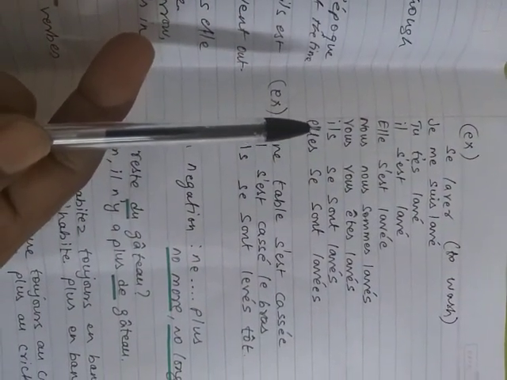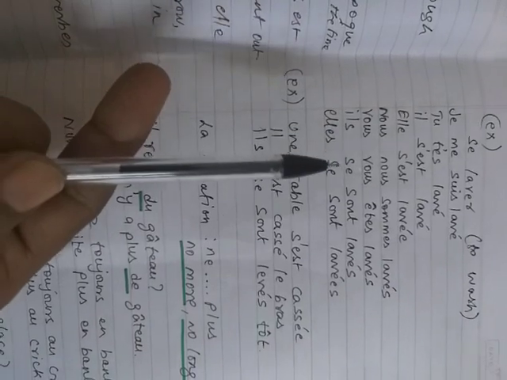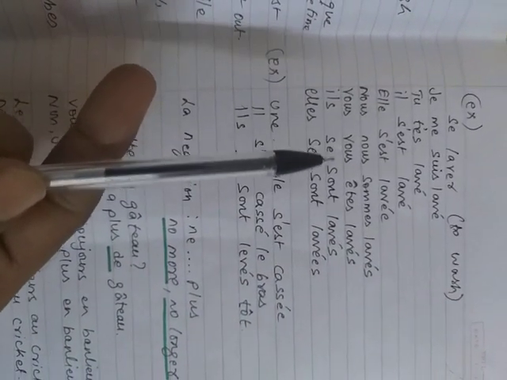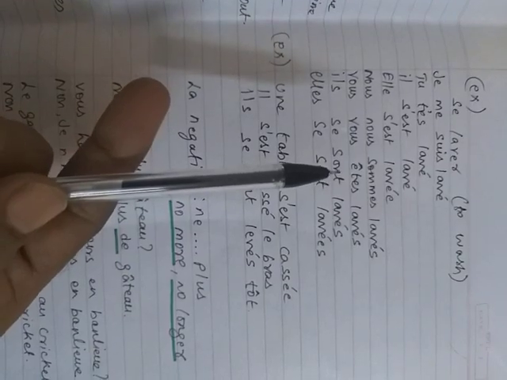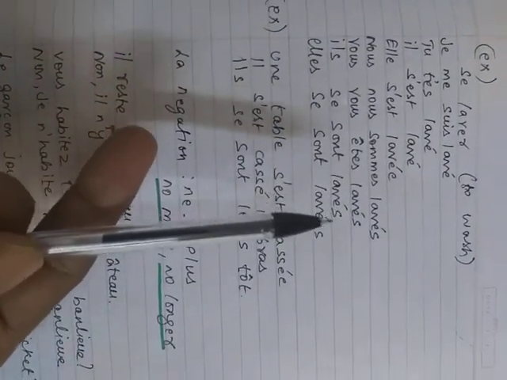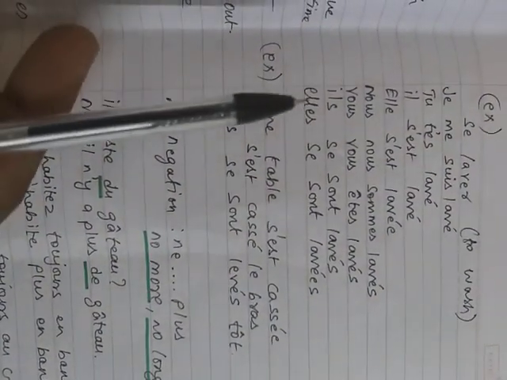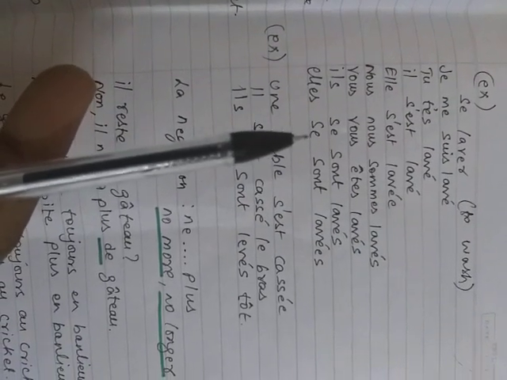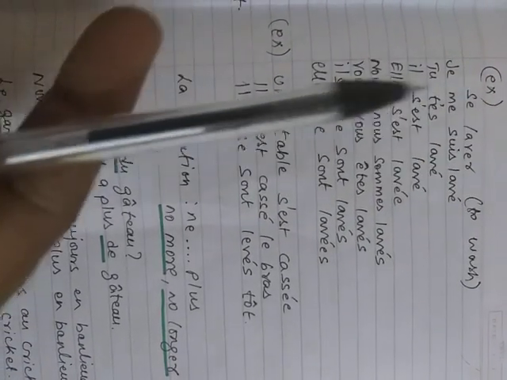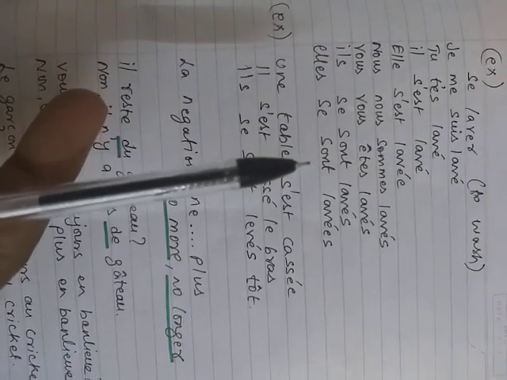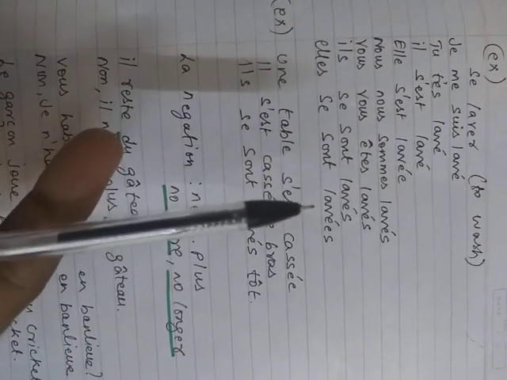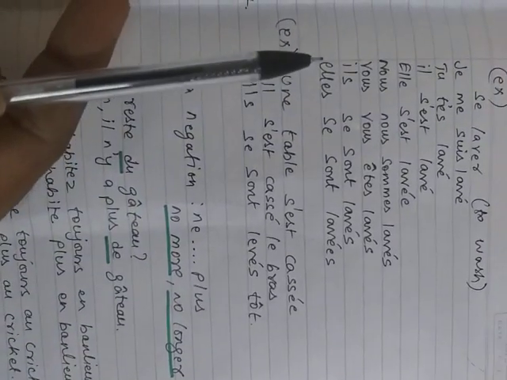Third person plural, ils, masculine plural, they. The pronominal verb conjugation: se, the auxiliary verb être in the last person, sont, and lavé with one s because the subject is plural. Then the last person, feminine plural, elles: reflexive pronoun se, auxiliary verb sont, participle lavé, add one more e and s because the subject is feminine plural. Because of the agreement, we add one more e and one more s. This is the way to do pronominal verb conjugation in the past tense.